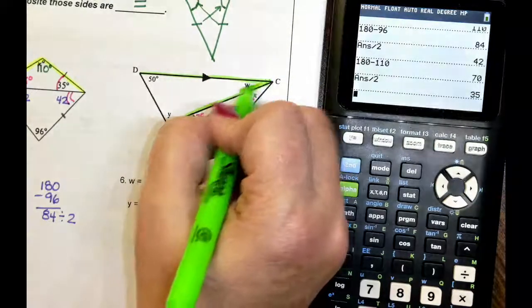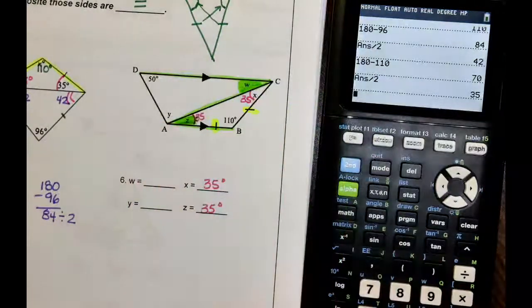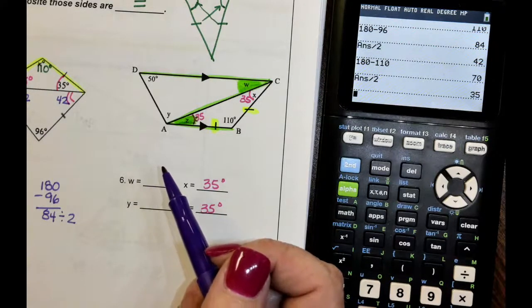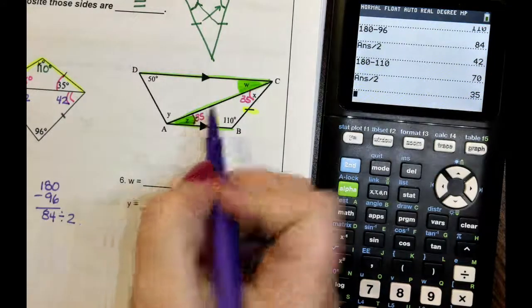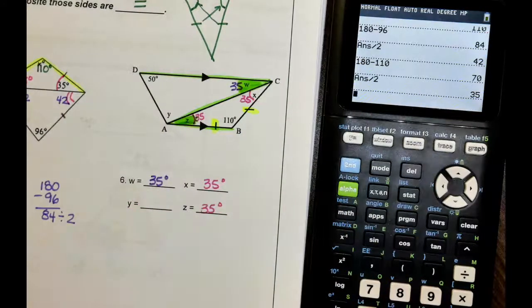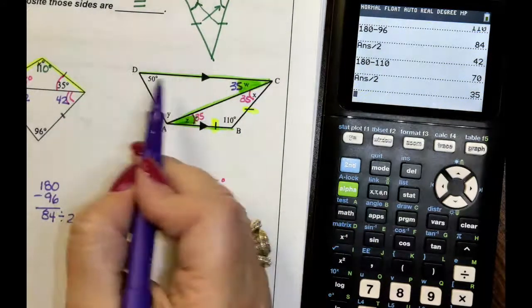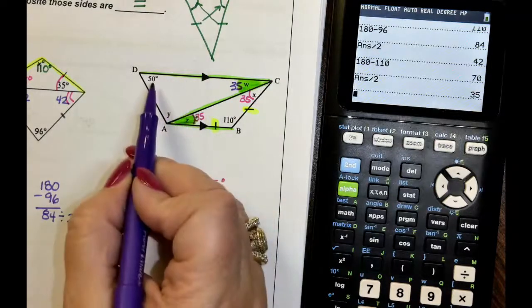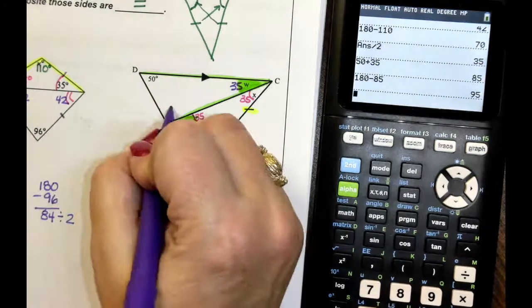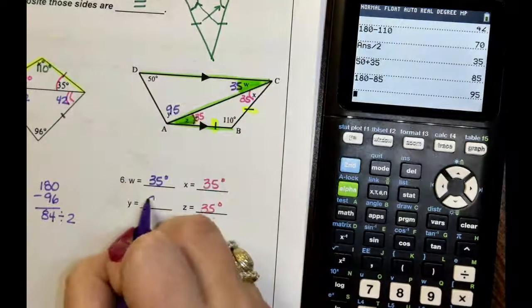Notice this angle right here and this angle right here. If you remember, those are alternate interior angles, and we learned that if lines are parallel, alternate interior angles are congruent. That means that if Z is 35, then W is also 35. So now we know that W is 35. Now I can look at this bigger triangle up here. If this is 50 and this is 35, I've used up 85 of my 180. So 180 minus 85 is equal to 95, which means that angle Y is 95 degrees.